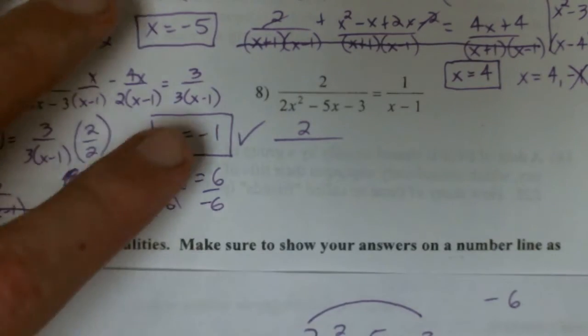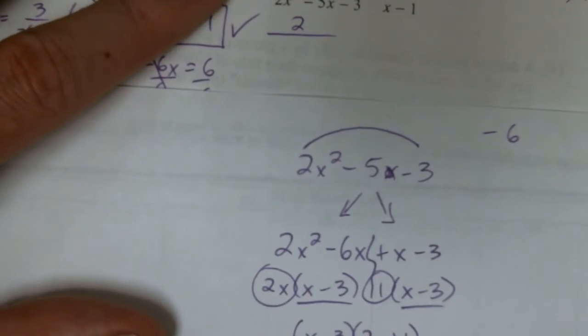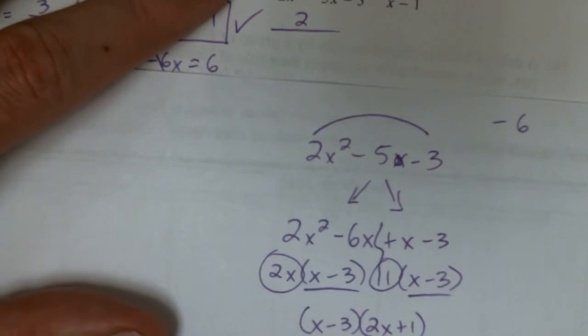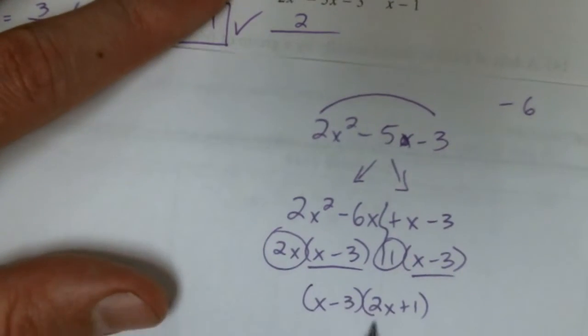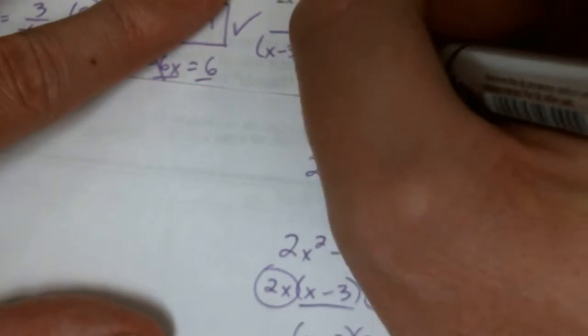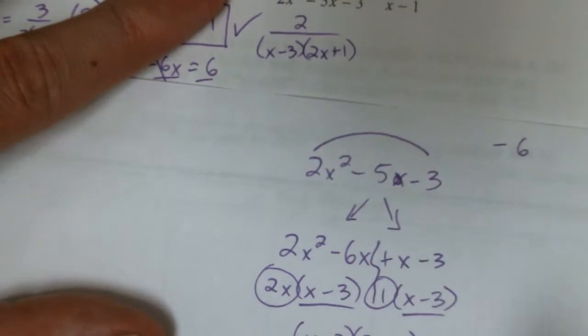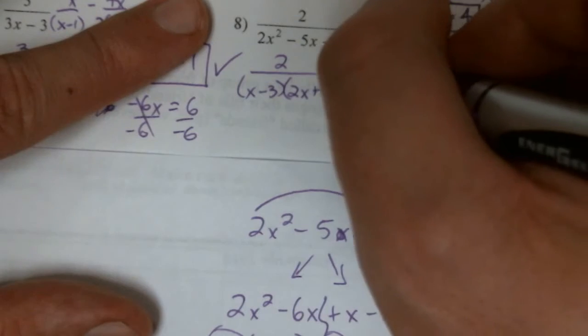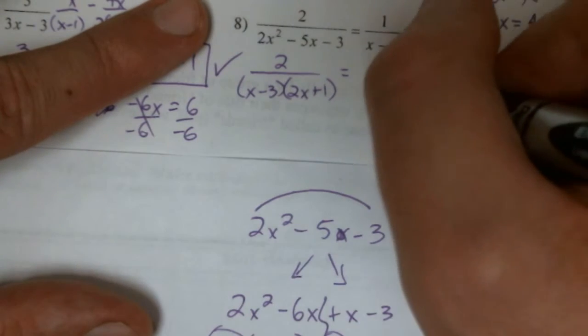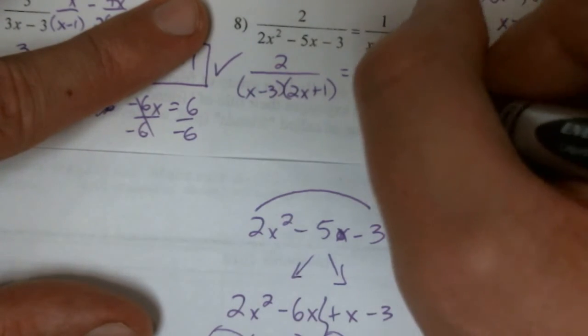Okay, so let's go back to our problem. Don't you love math? Everything builds off of itself. So it's going to be 2 over this. Okay, so x minus 3 times 2x plus 1. Okay, and then that's going to be equal to 1 over x minus 1.